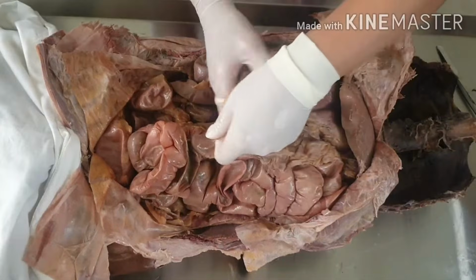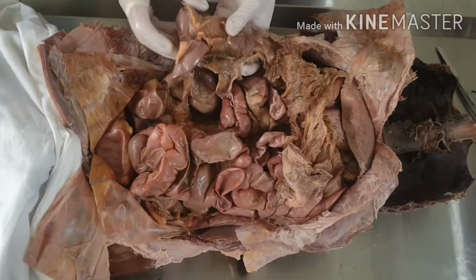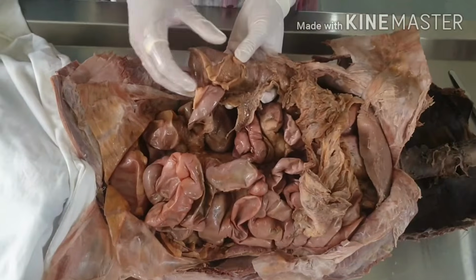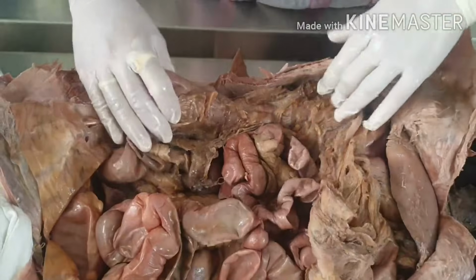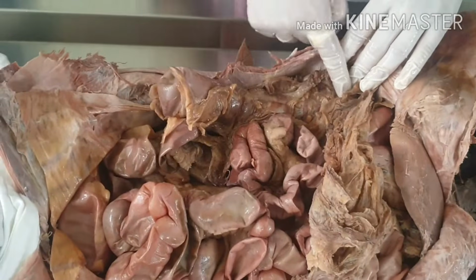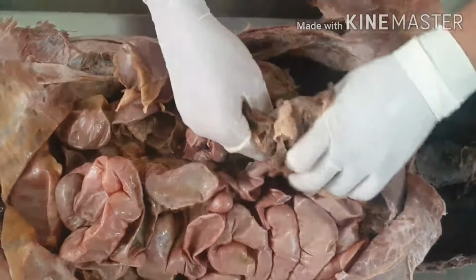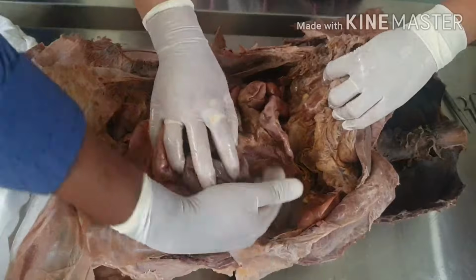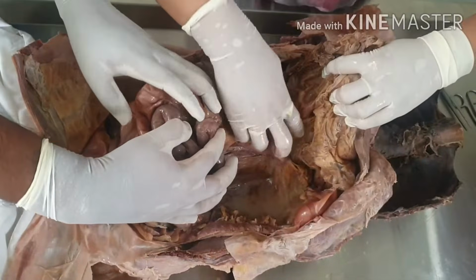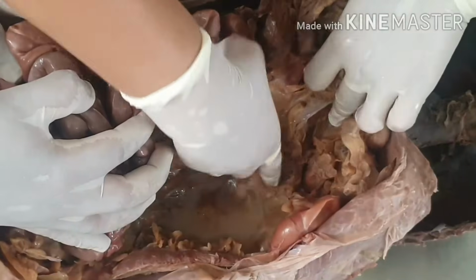Now we start from the cecum again. So this is the first part of the large intestine, the cecum, which continues above as the ascending colon. You can see this. This is the ascending colon. This ascending colon now will continue as the transverse colon. You see here, this is the transverse colon.